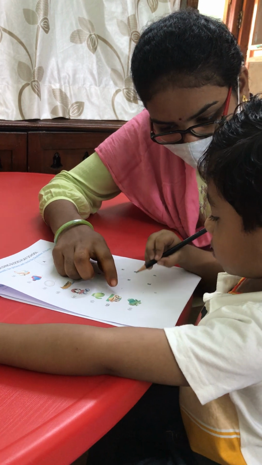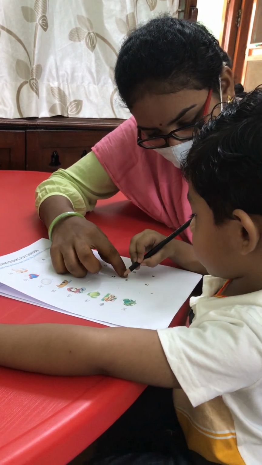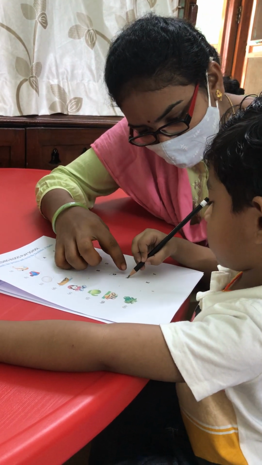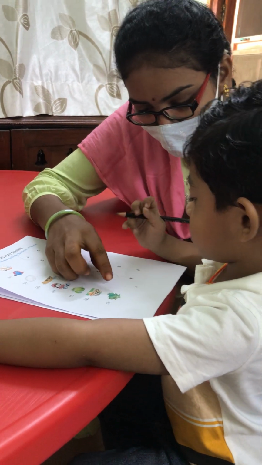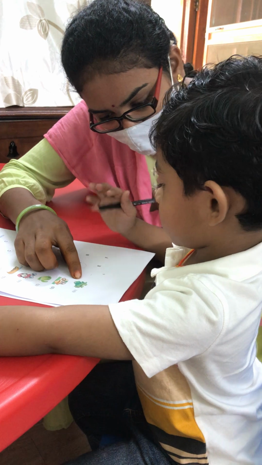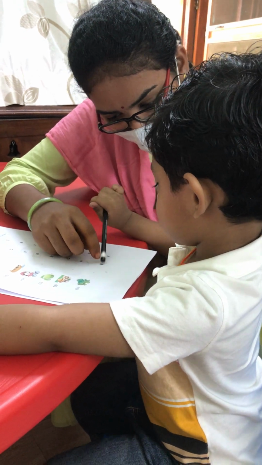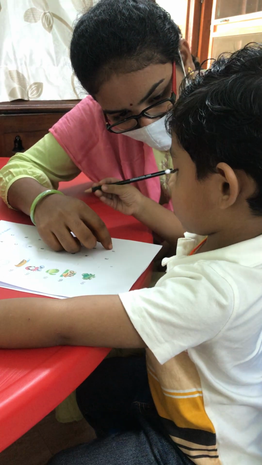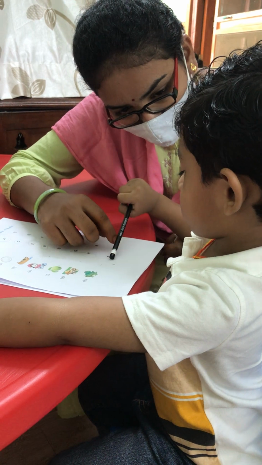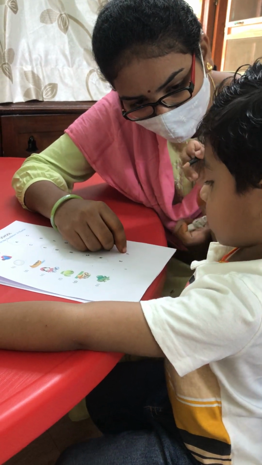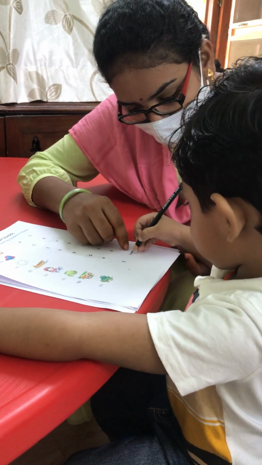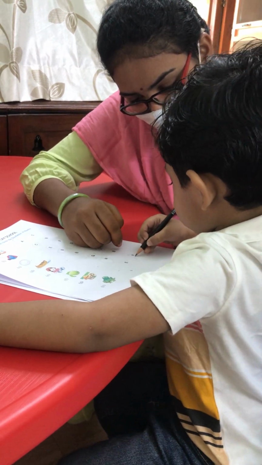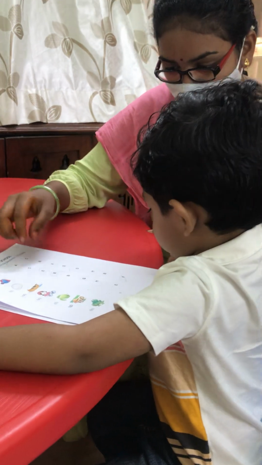Hut. Start with which letter? H or B? H. Okay, circle it. Frog. Which letter start with frog? E or F? F letter. F for frog. F for O-G. Frog. Circle F letter. Circle the F letter. Good job.